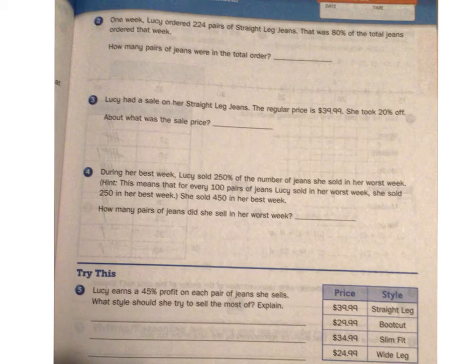A couple of these are a little trickier, so let's read and check these out on page 145.